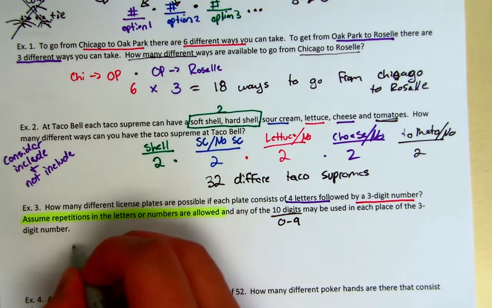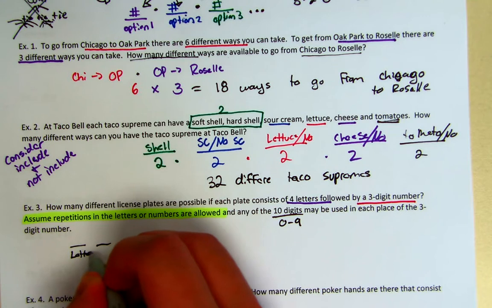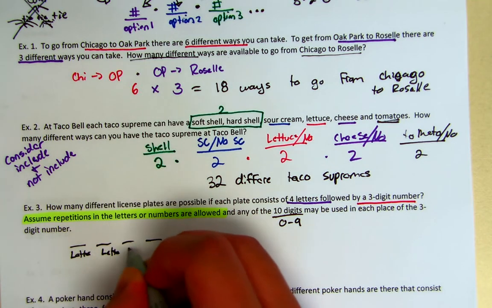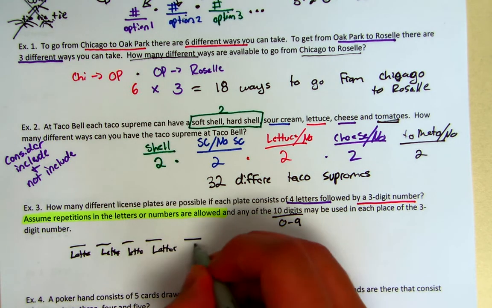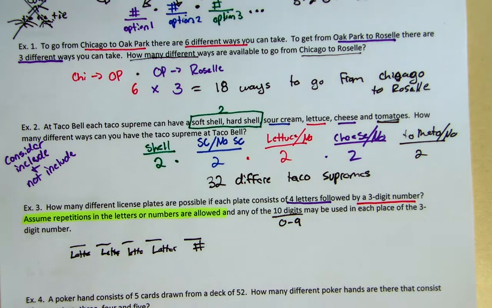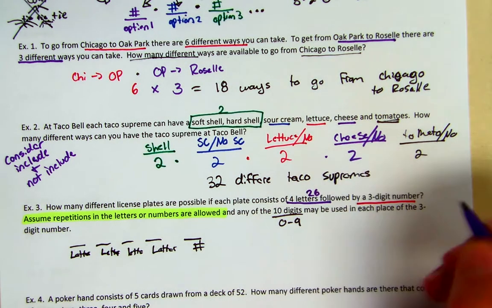So 4 letters, we need 1, 2, 3, 4. So this is a letter, letter, letter, another letter, and then we have a number. How many letters are there in the alphabet? Hopefully we know that there's 26.